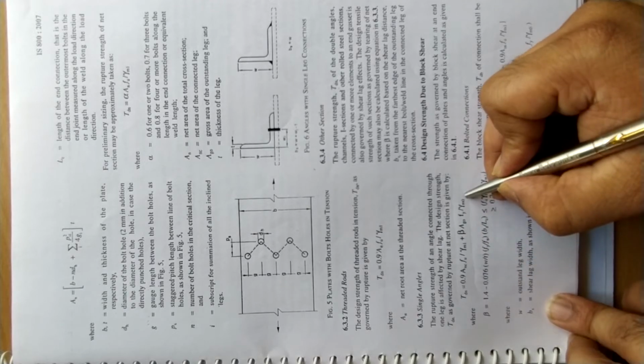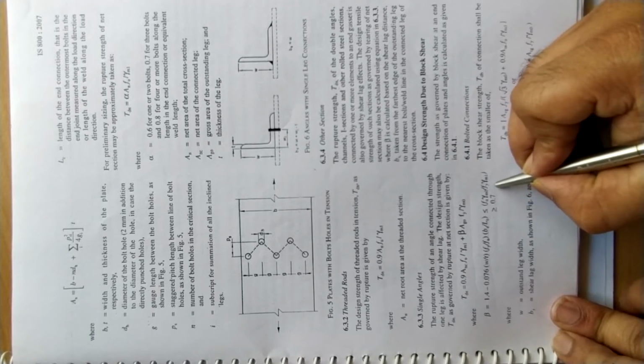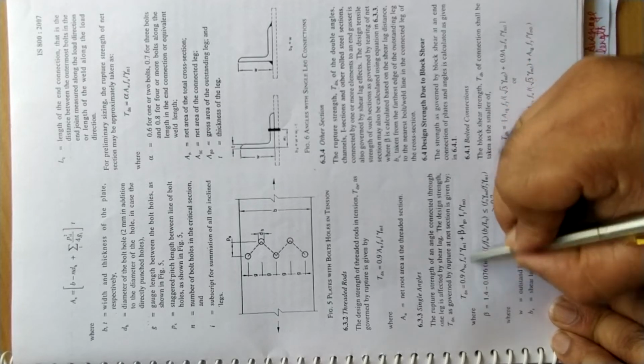So this is the formula given in the code book, wherein you have some component beta. Again, what is beta? They have mentioned it here. And what should be the range? They have mentioned it here. And the most important thing in this formula, because it is with respect to angles, is the calculation of Bs, that is the shear lag width.